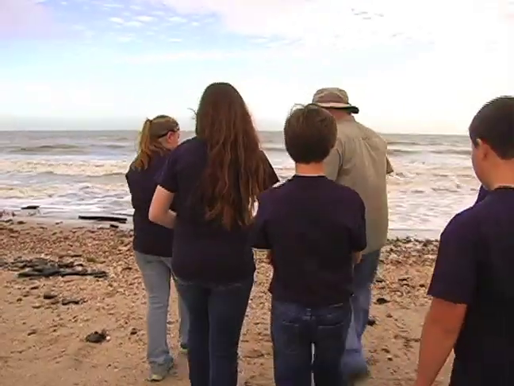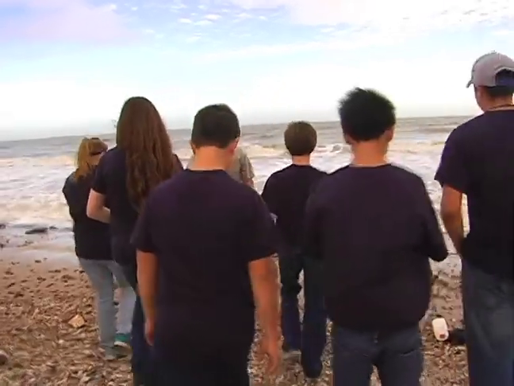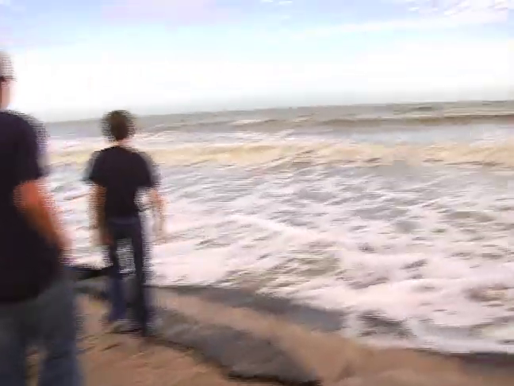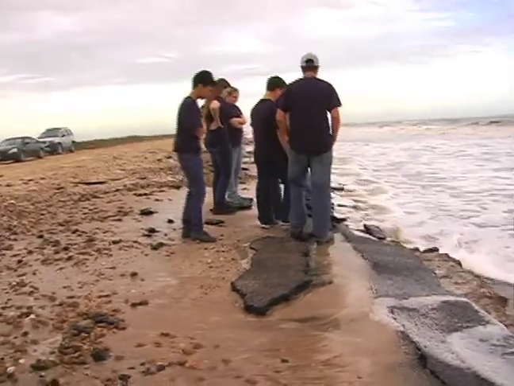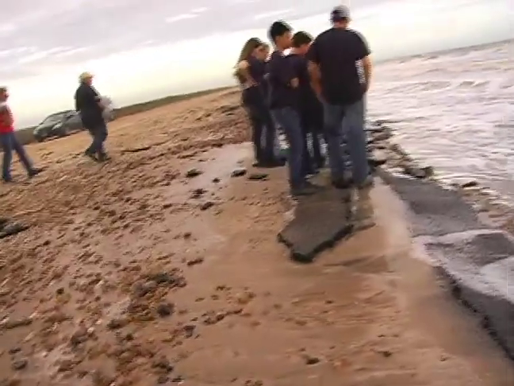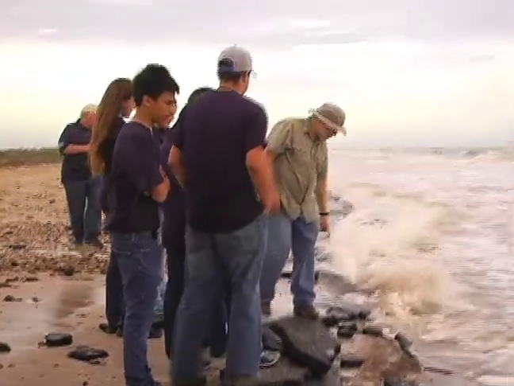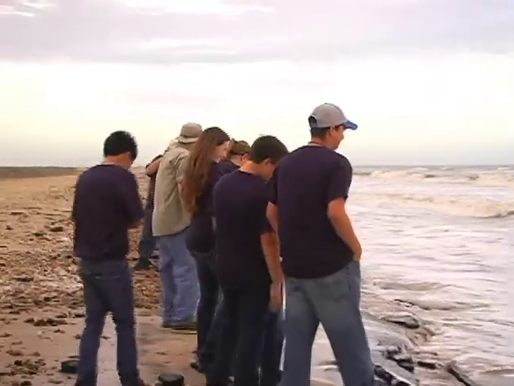Don't get your feet wet now. So, this is the road. And it's slowly eroding. You can see the, or not so slowly eroding. You can see the bits and pieces here. So, yeah, you got to keep your eyes open.